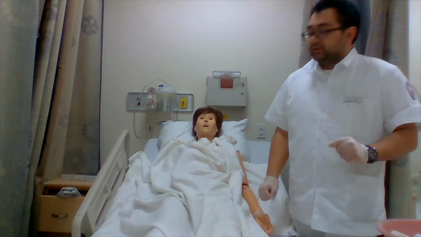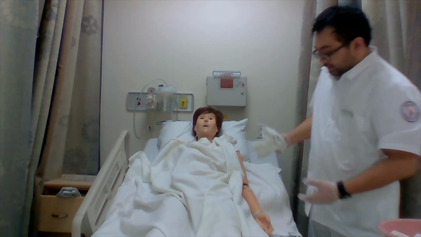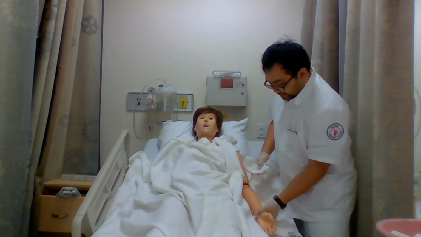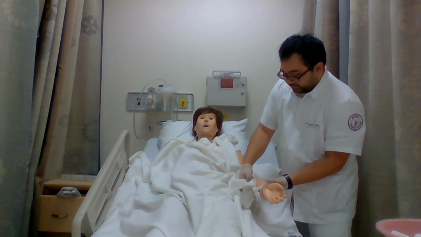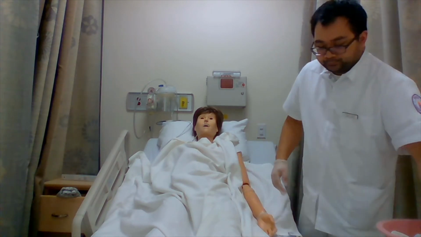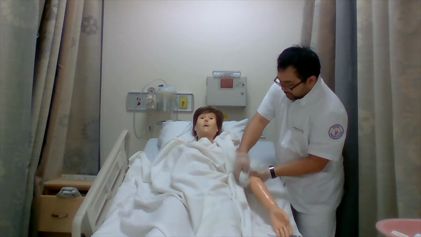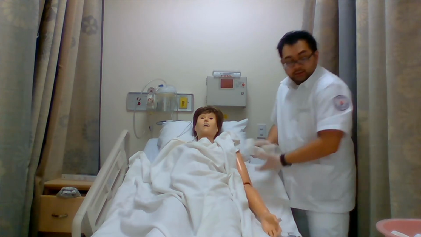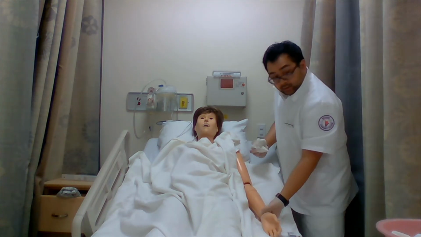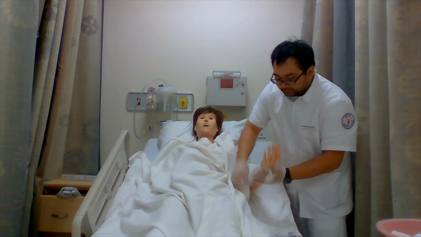Okay, just like what we did with the other arm, we're going to repeat with this arm again. So we're going to start with our washcloth. We're going to wash the forearm first, circular motion, distal to proximal, and the upper arm. We're going to rinse, once again distal to proximal.